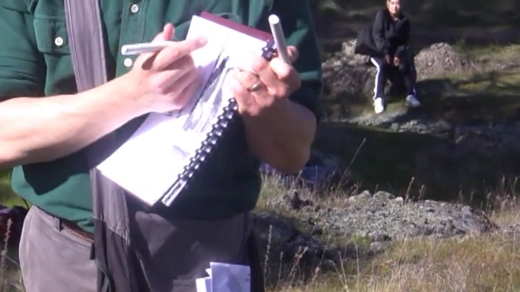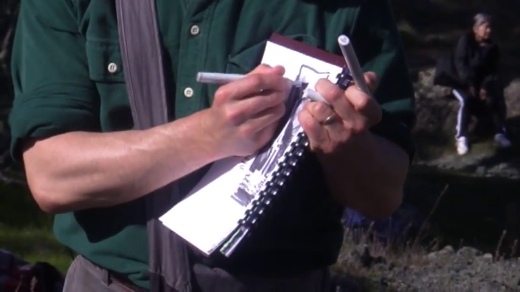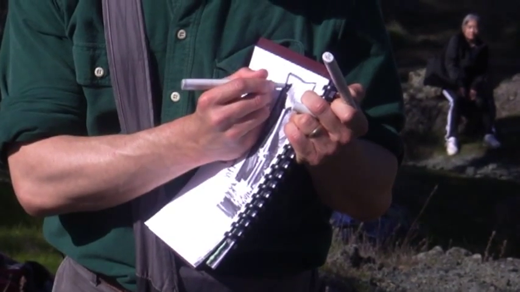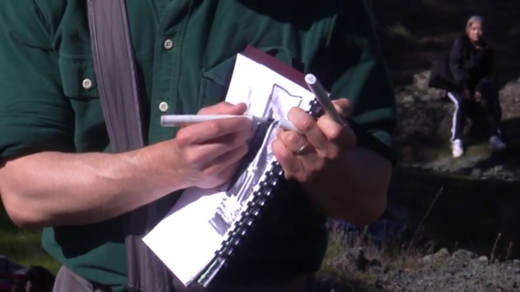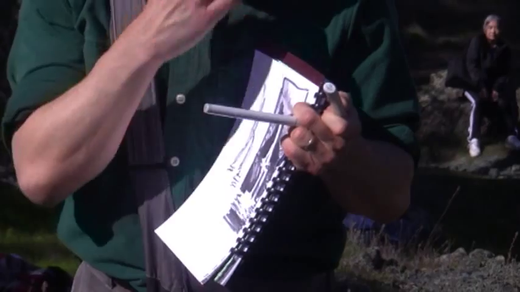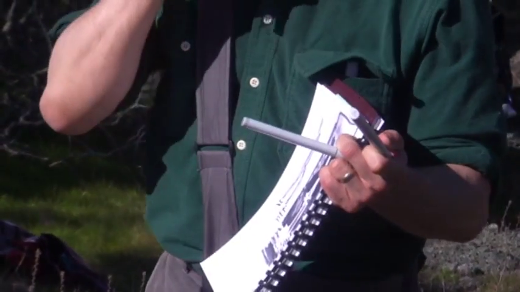Might make this a little bit darker. So it's fine to have other stuff there.